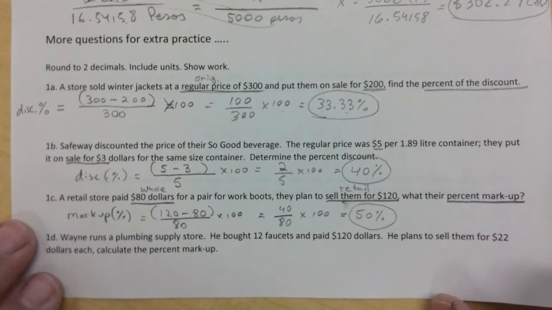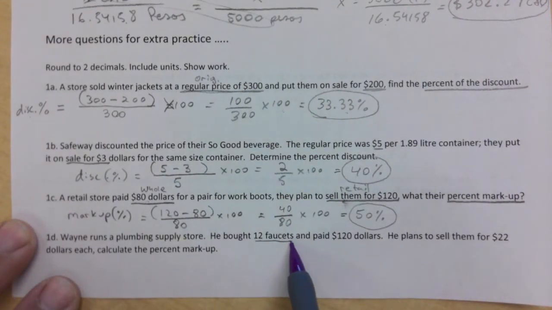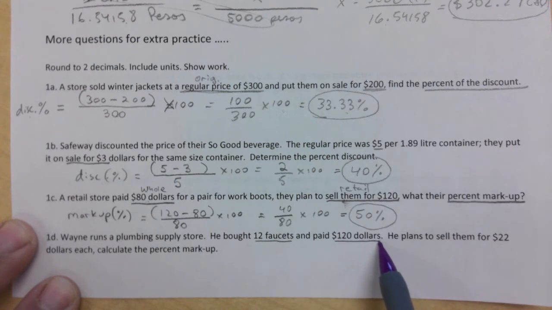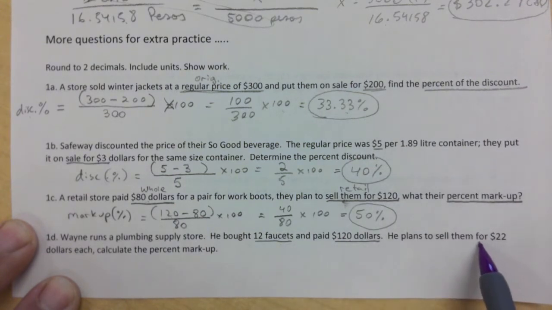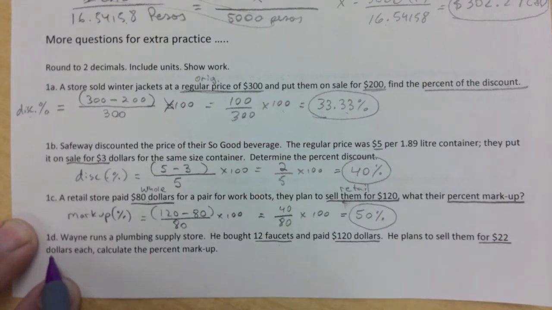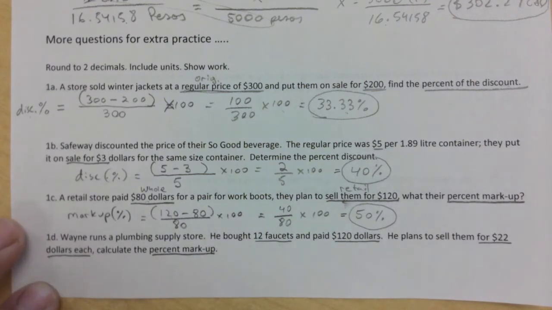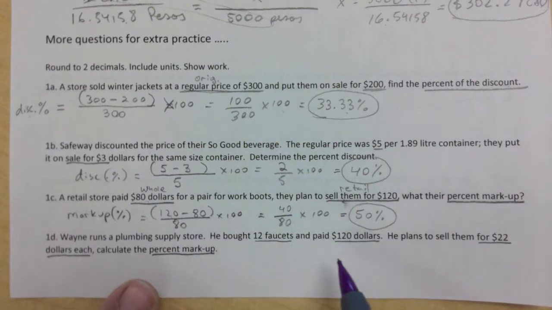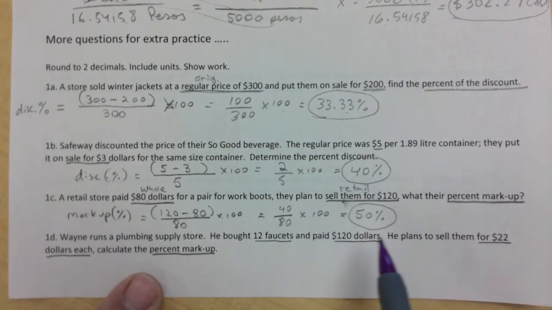Okay. Last question on this page. You bought 12 faucets for $120. So careful there. He plans to sell them for $22 each. Calculate the percent markup. Okay, so you can't just use these numbers because this 120 is for 12 faucets.